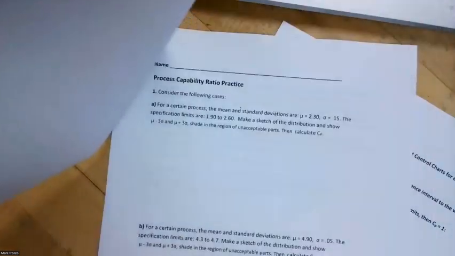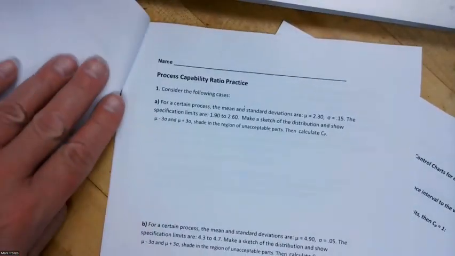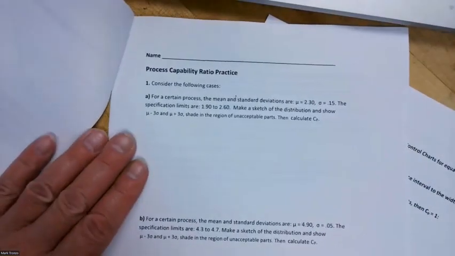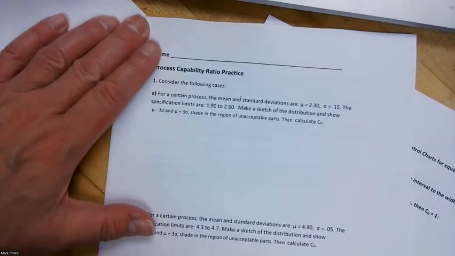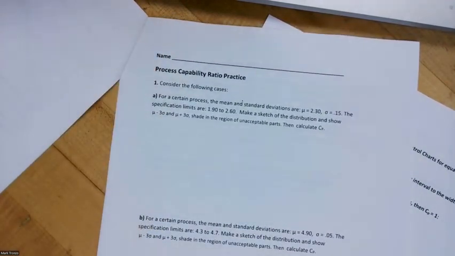Take your time, read through the stuff, then start looking at some of these problems. Look at number 1. Maybe make a sketch of this to get an idea.